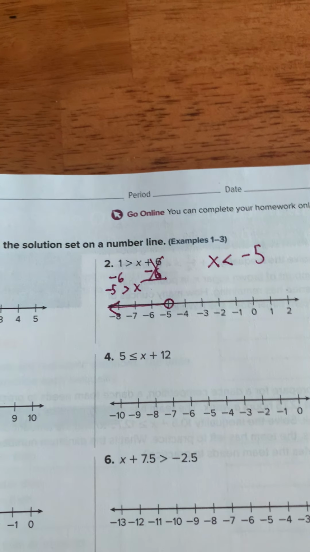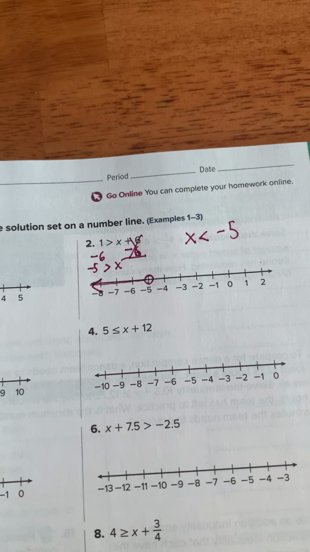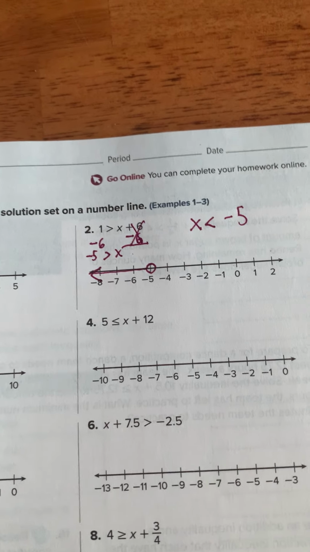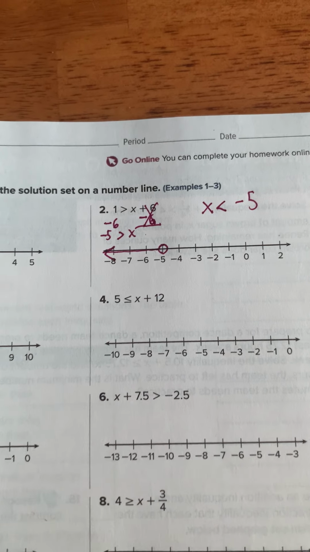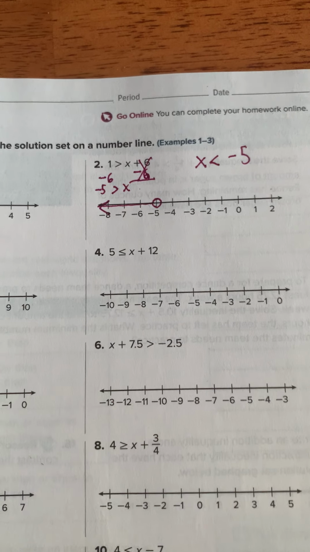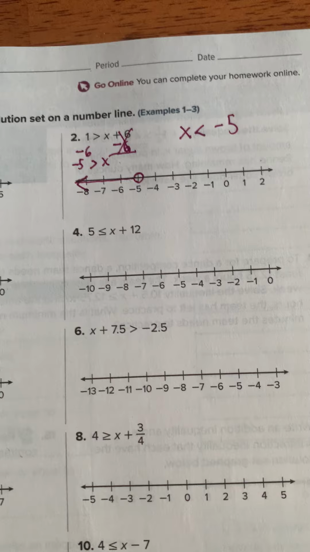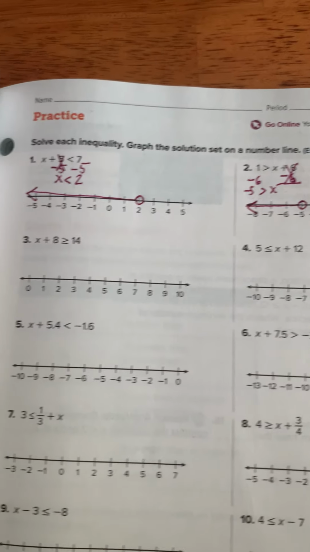If you owe someone $10 and then you borrow $10 more from someone else, you're gonna owe 20, which is a negative 20. And that is less than, okay? That's less money. Let's do one more.